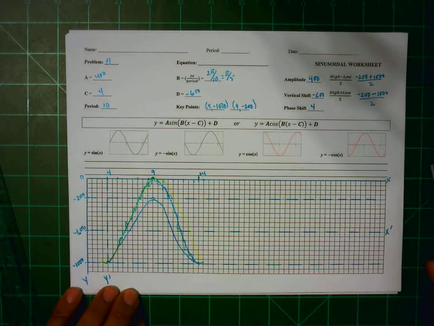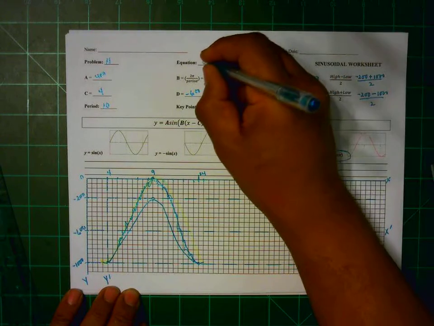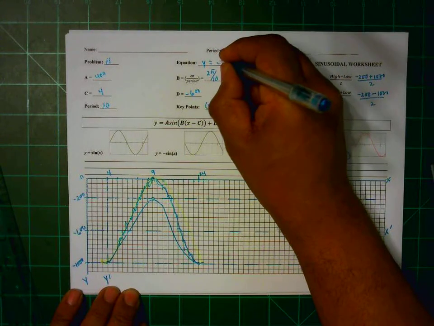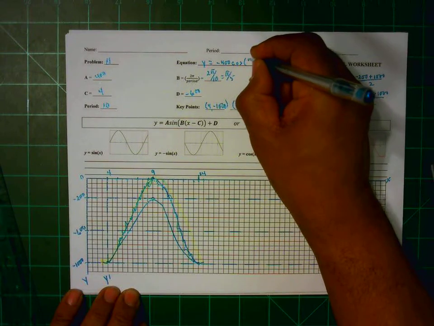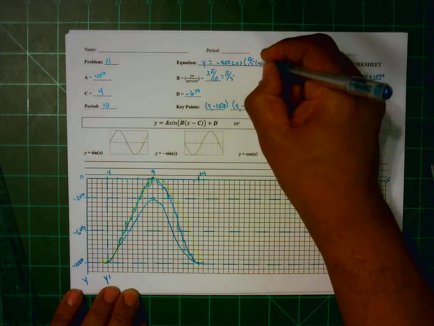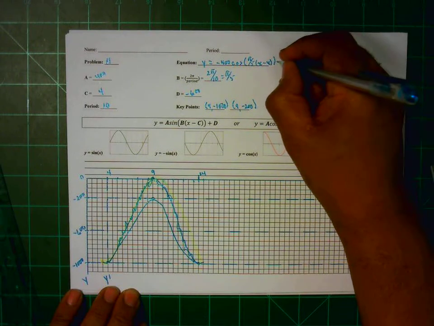Okay, now looking at this, this is going to be negative cosine again. So y equals negative 400 cosine of pi over 5 times x minus 4, minus 600.